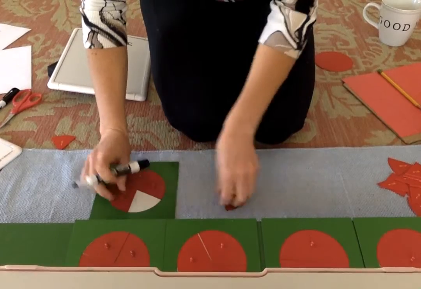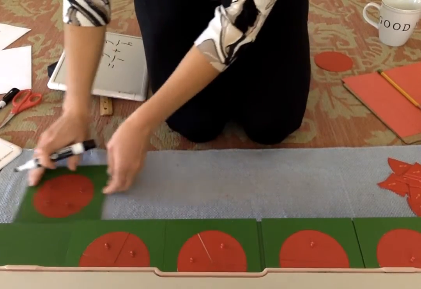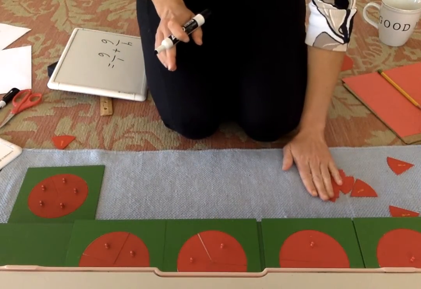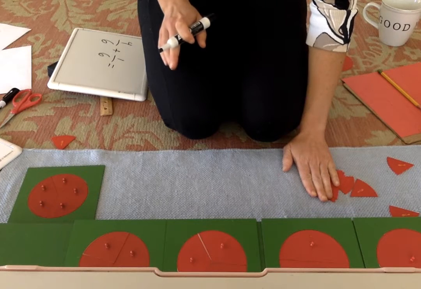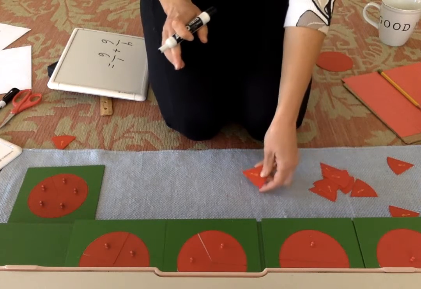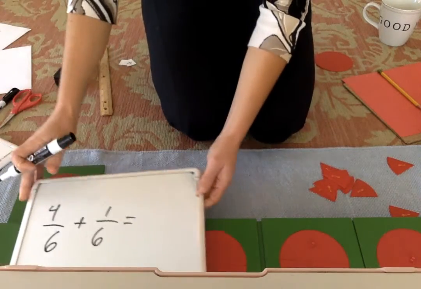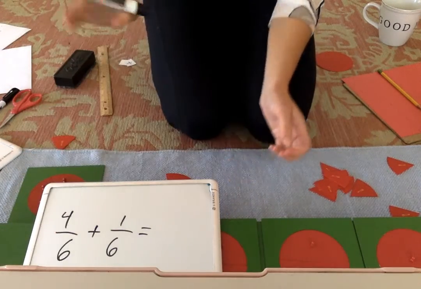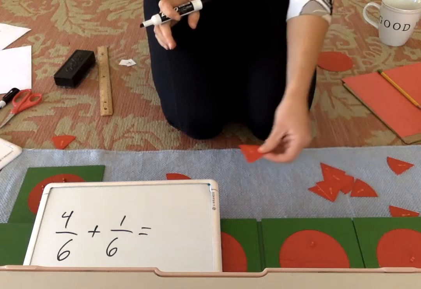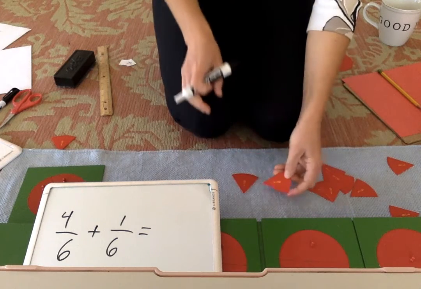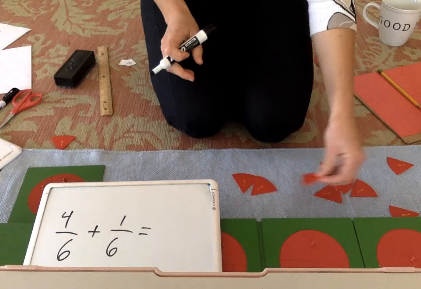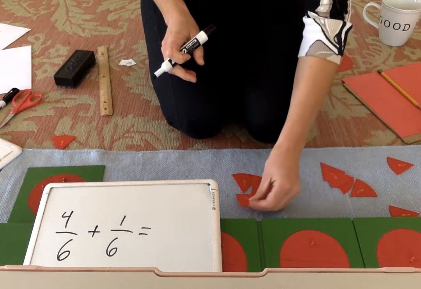And then we can do that. We'll put our fifths away. And I have some sixths over here from my other materials. If you got the ones to cut out, this is more what they're going to look like. So I know that I'm going to start with 4 sixths. Okay. And then I'm going to add 1 sixth. So 1, 2, 3, 4.